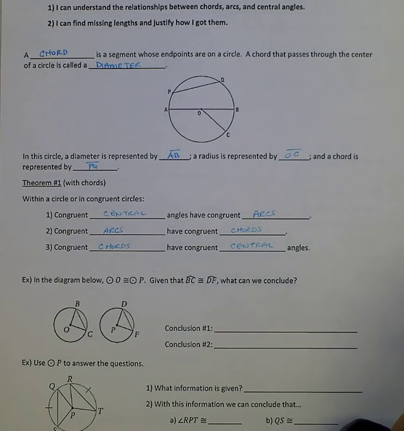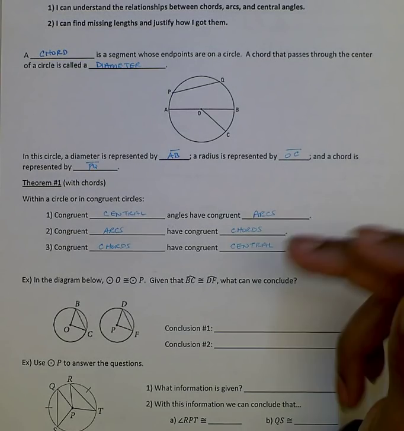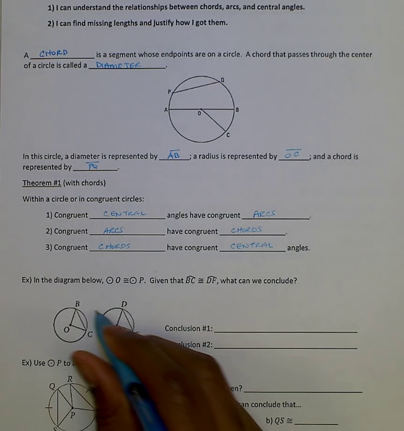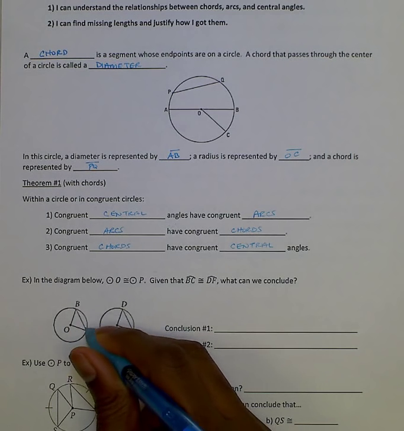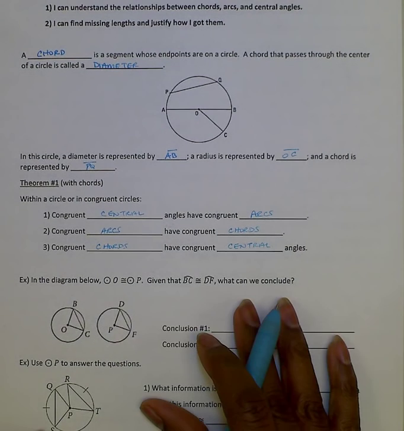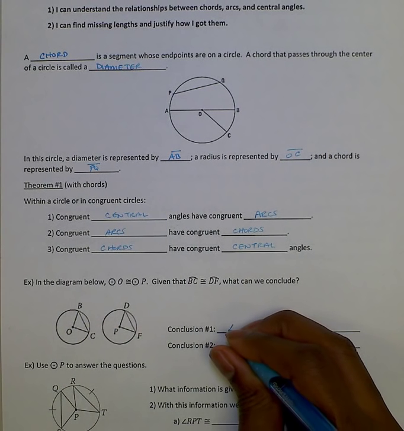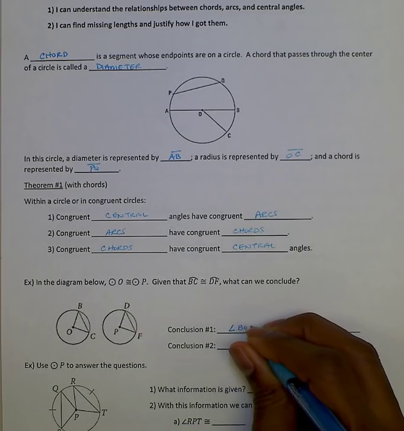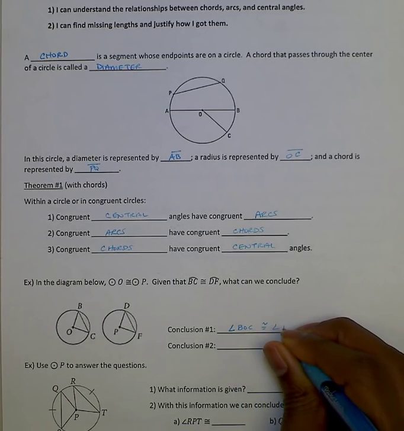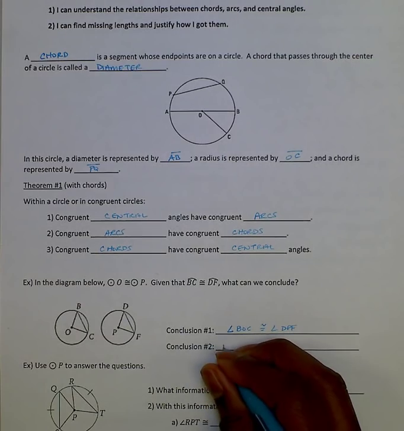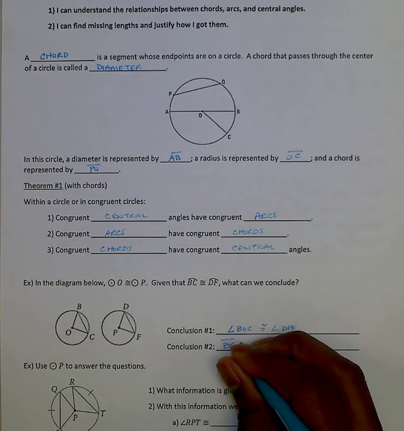So let's look at this diagram down here. It says that circle O is congruent to circle P, and they told us that arc BC is congruent to arc DF. So they're telling us basically that these two arcs BC, DF are the same. So the conclusion we can make is, if these arcs are the same, then I know that the central angle, angle BOC, is congruent to angle DPF. Central angles have to be the same as well. Also, if we know that the arcs are the same, then I know that chord BC is congruent to DF.